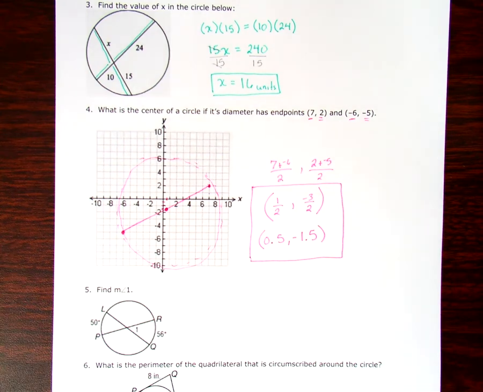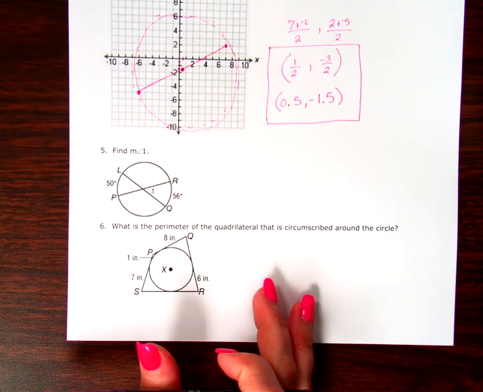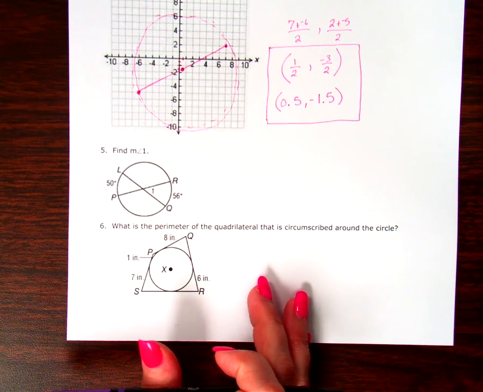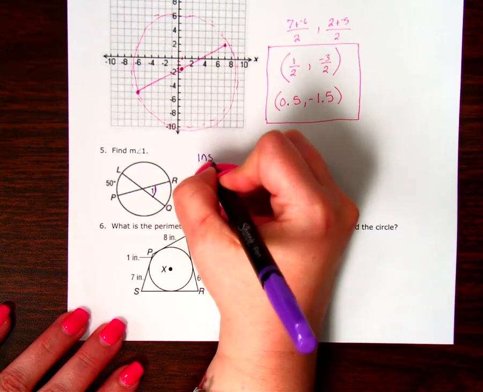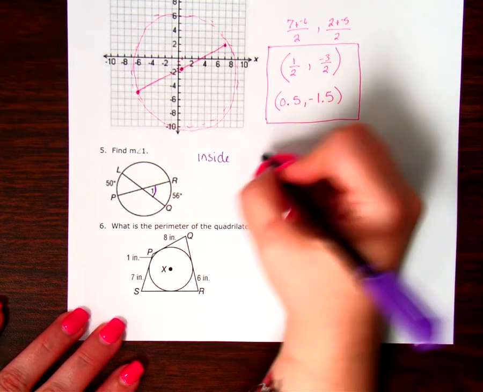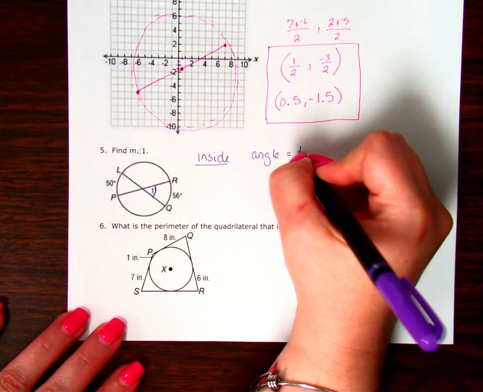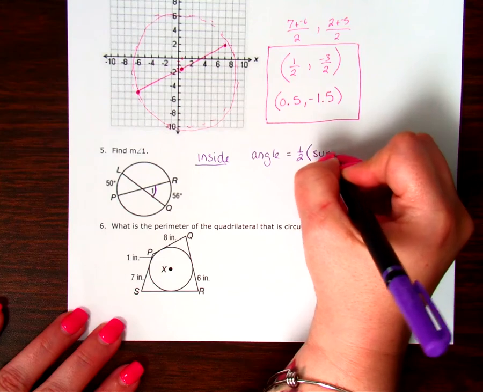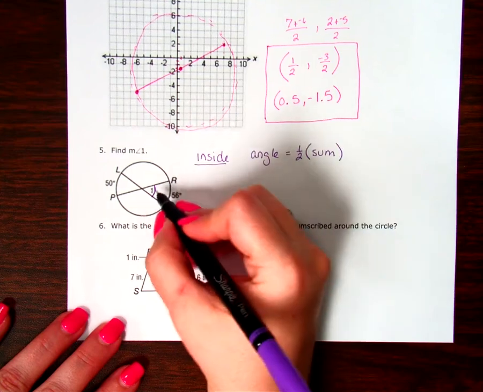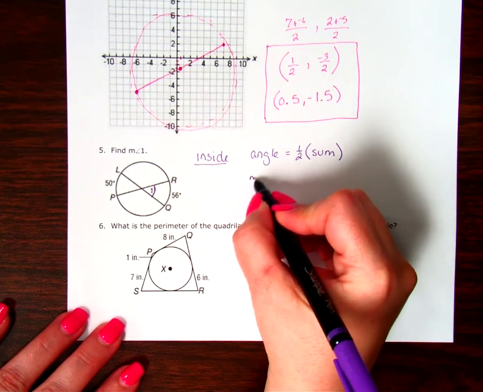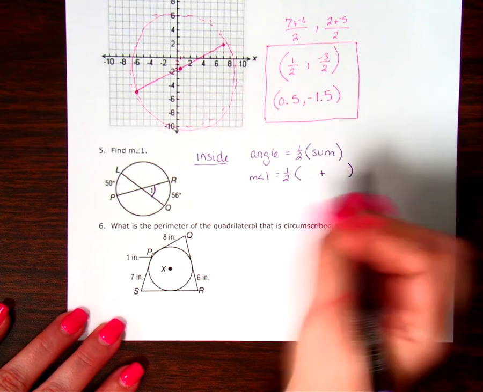All right, let's look at number 5. Find the measure of angle 1. Remember, your angles in circles can either be in the circle, on the circle, or outside the circle. Angle 1 is in the circle. So the formula we're going to use is that the angle is equal to 1/2 the sum of the intercepted arcs. So this angle that we're looking at, angle 1, is going to be 1/2 the sum of the intercepted arcs.